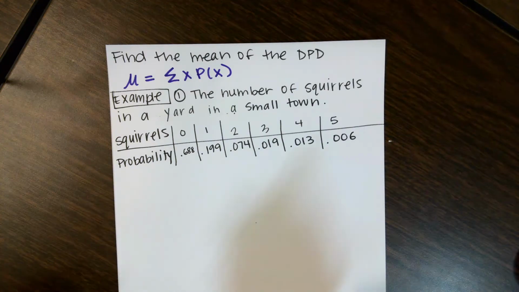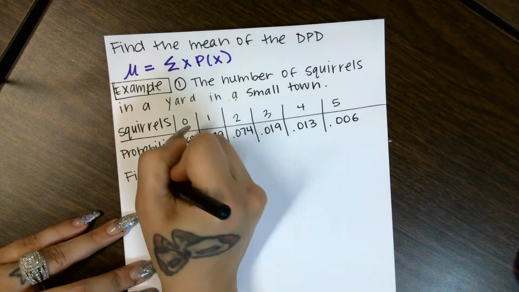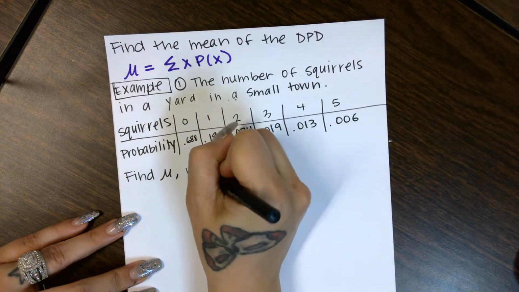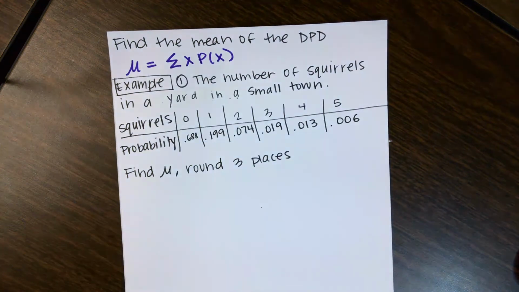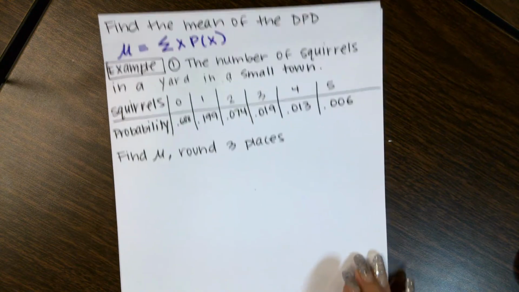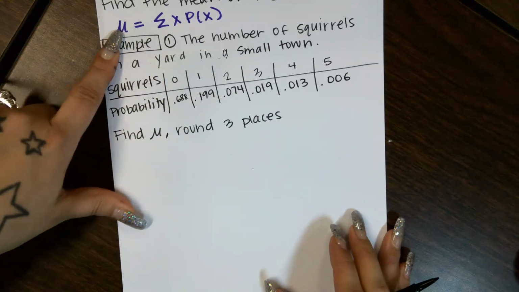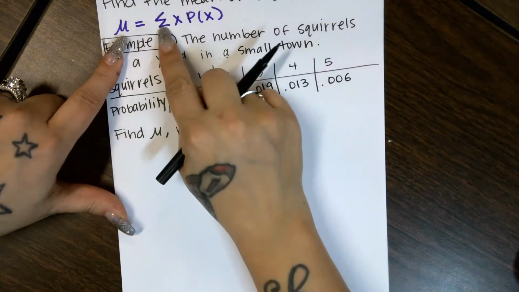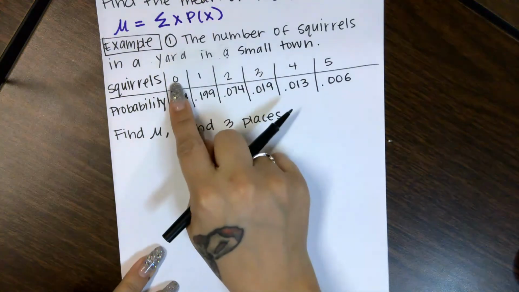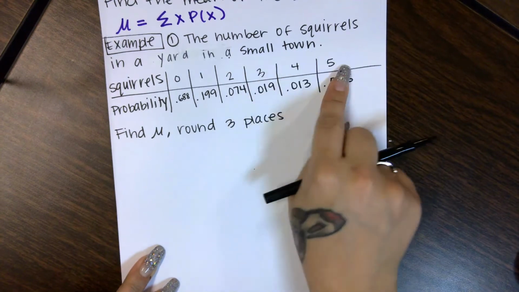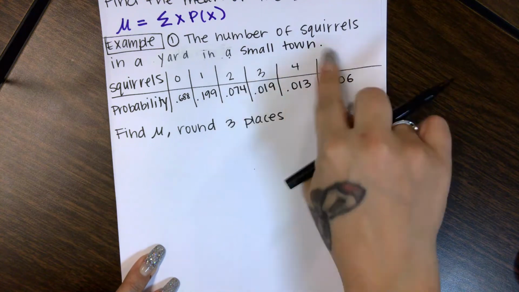So now what we're going to do is what it said, which is find the mean, around 3 places. Whenever I look at the formula to find the mean, it is the sum of the product of my x's and their probabilities. My x's are the 0, 1, 2, 3, 4, 5, and my probabilities are all of these right here, the corresponding probabilities to each of the x's.